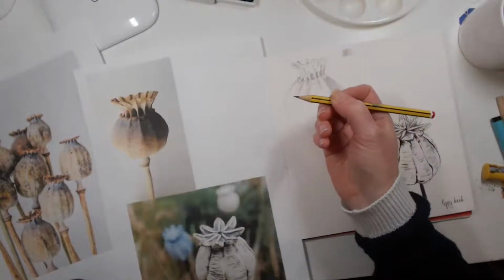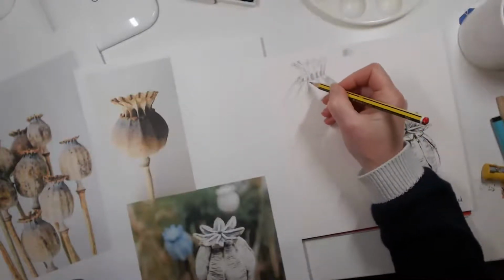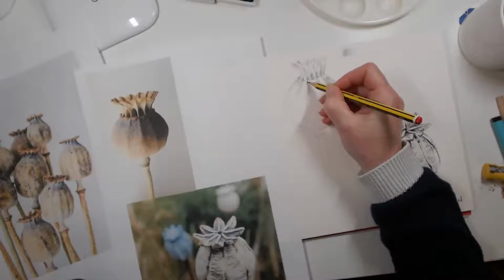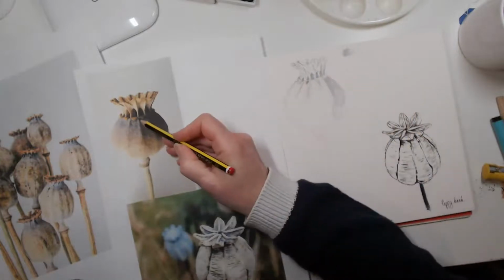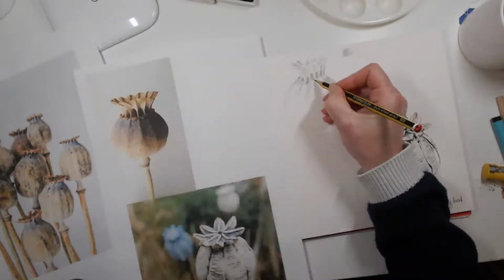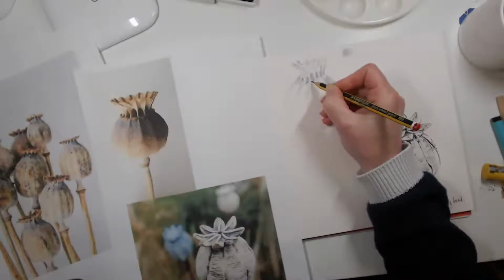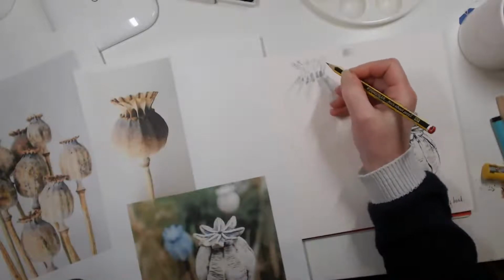But I've got a really fine point there, so I can just leave a white area or white line, so to speak, and I can do the same thing. And again, the shadowing is just happening on this side, so that's really important. And then taking the pressure off, and then there's some other lines in there.